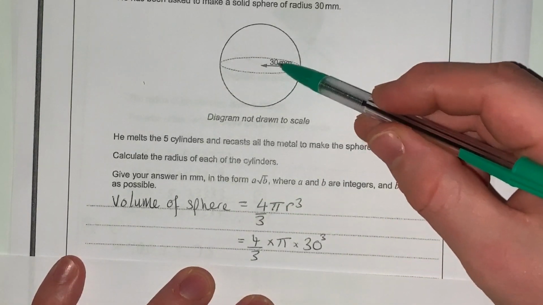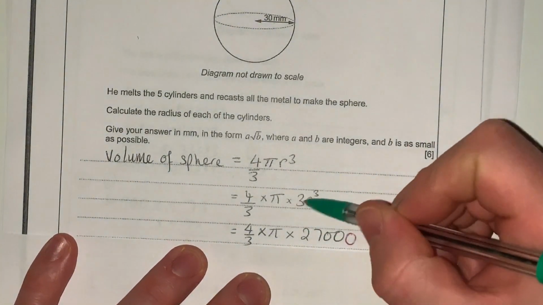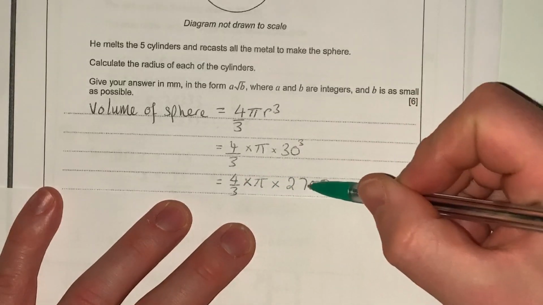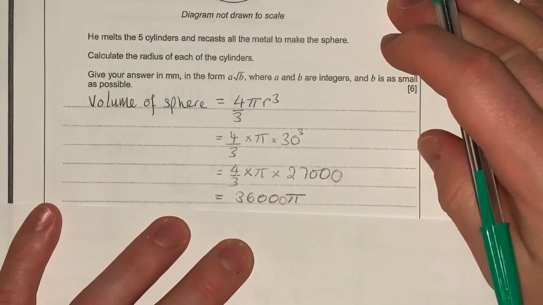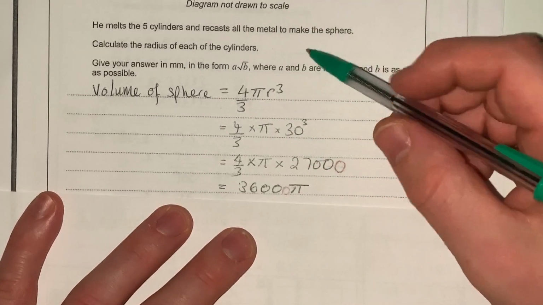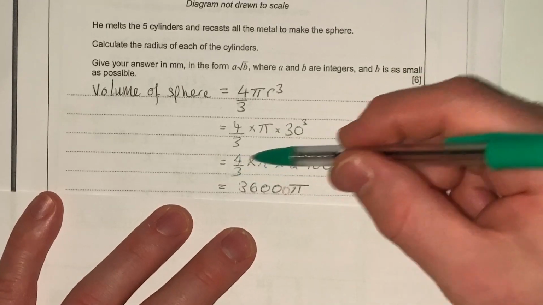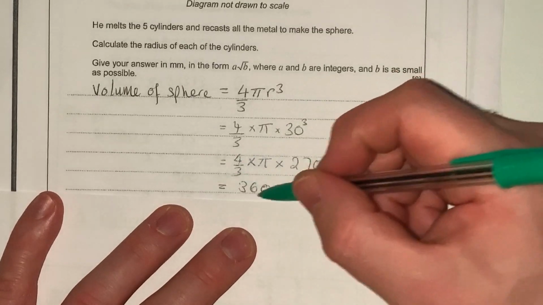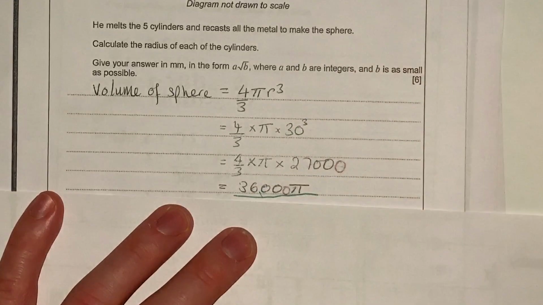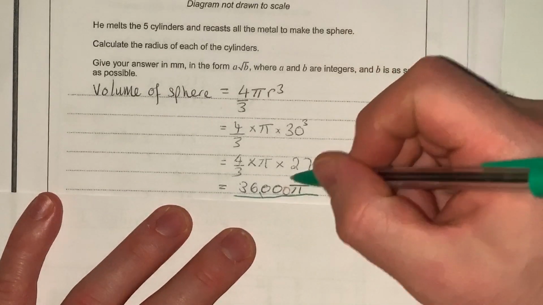R is actually 30, so I need to do 30 cubed. 30 cubed is obviously 3 times 3 times 3, which is 27. So 4/3 times pi times 27, but then don't forget your 3 zeros. Clearly 1 0 was forgotten here earlier. If I simplify that then, you could divide it by 3 and then times by 4, or you could times 27 by 4, then divide by 3, doesn't really matter, but that would simplify to that number there, which is 36,000 pi.